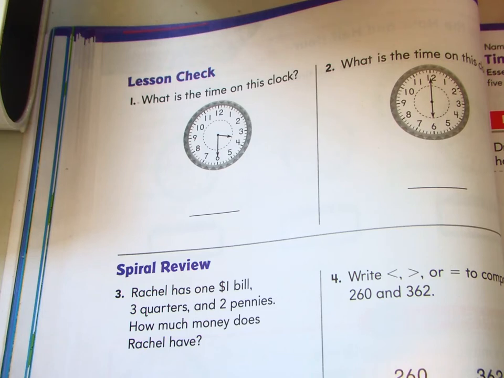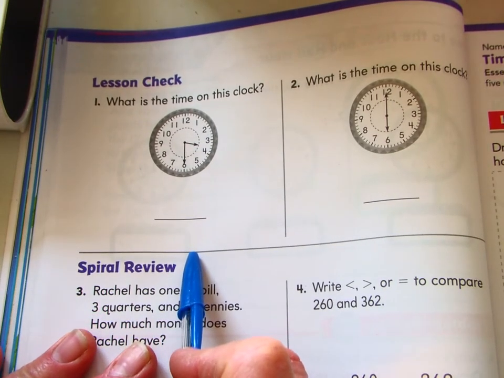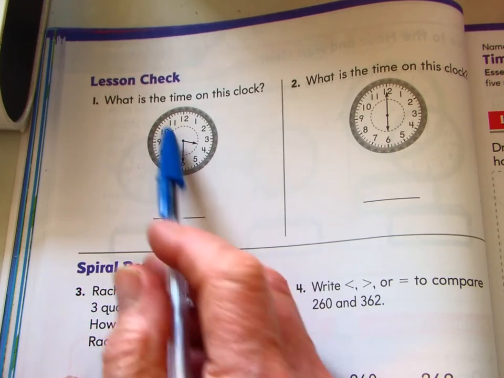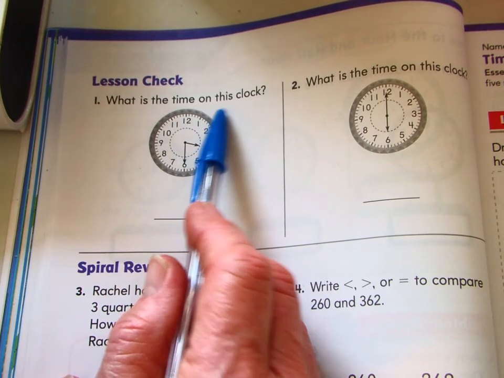Okay, here we are. Number 1. I hope you already did it. You should have already done it. Do not copy my answers. You don't learn that way. What is the time on this clock?